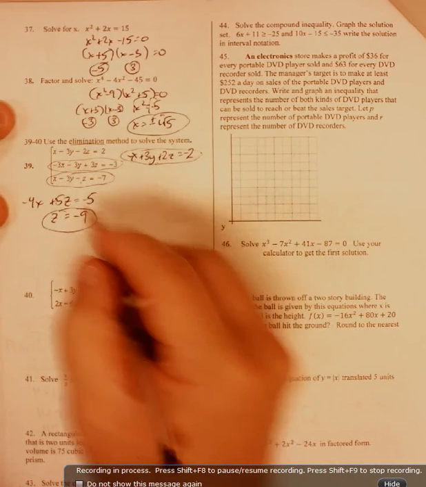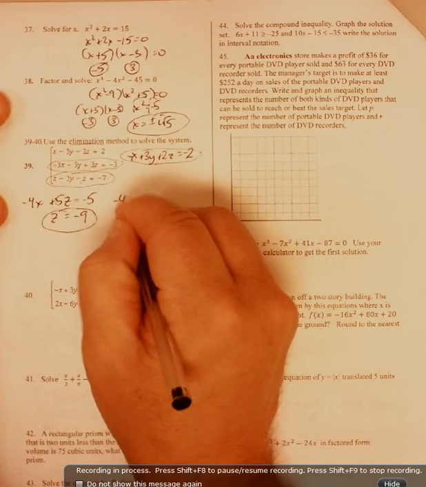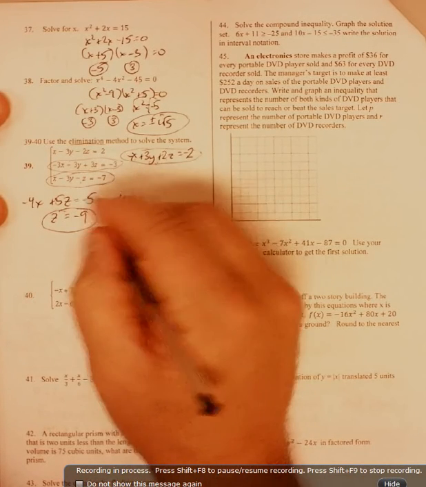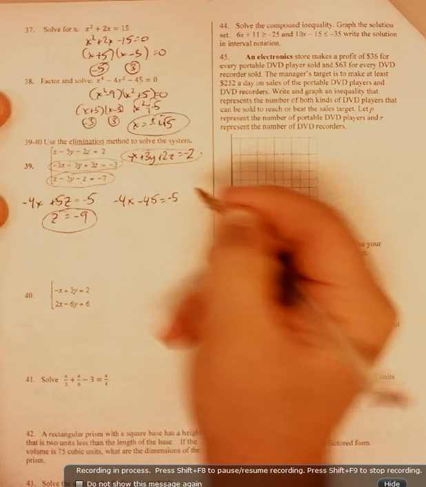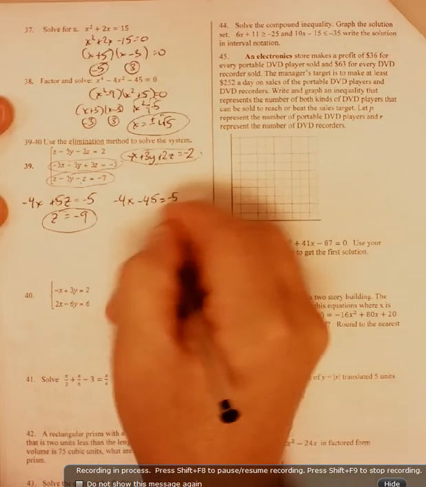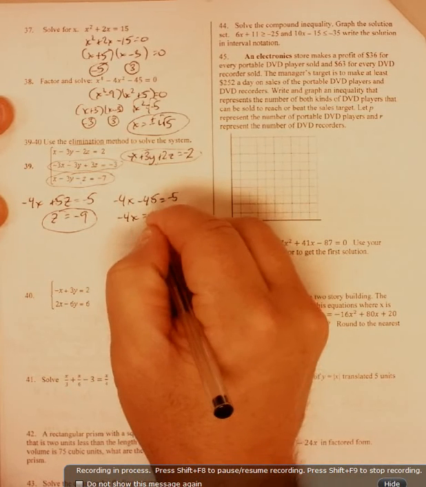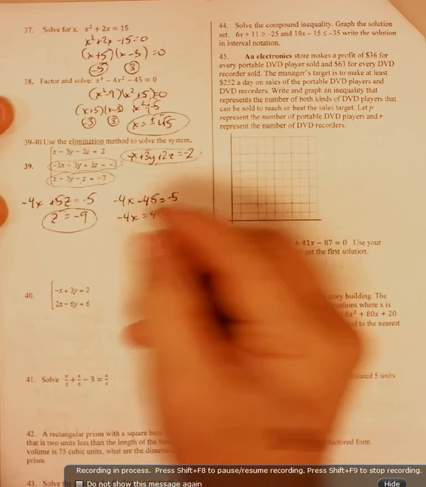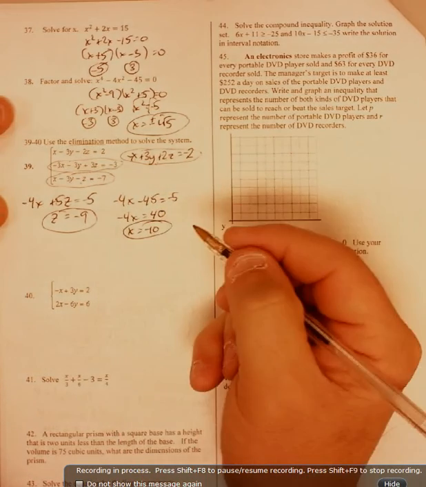And if I plug negative 9 in for this z here, I'll have negative 4x plus 5 times negative 9. Well, that's minus 45 is equal to negative 5. Well, if I add 45 to both sides, I'll have negative 4x is equal to positive 40. And then if I divide by negative 4, x is going to be equal to negative 10. So now I have the x and the z.